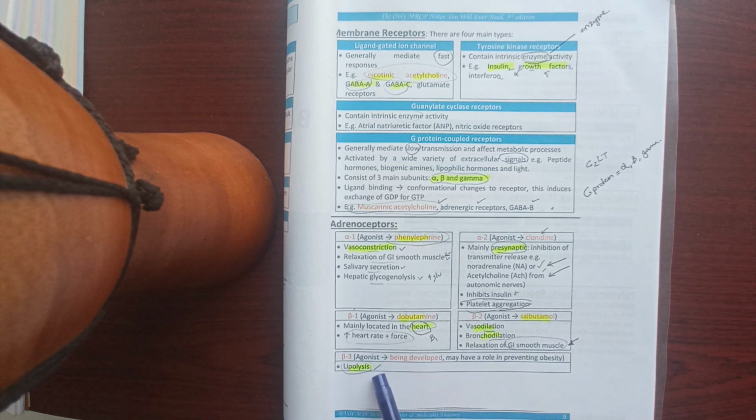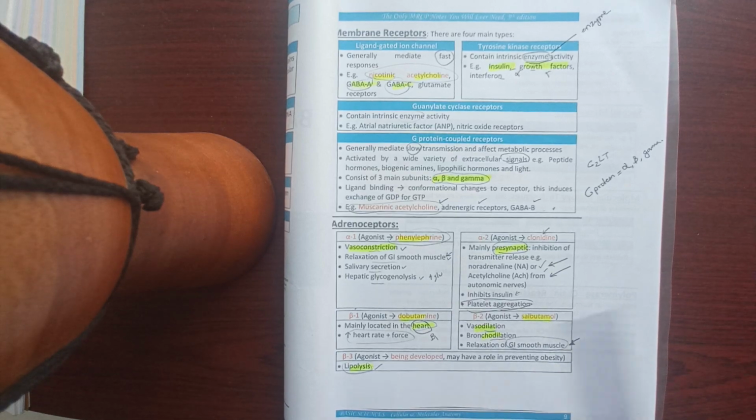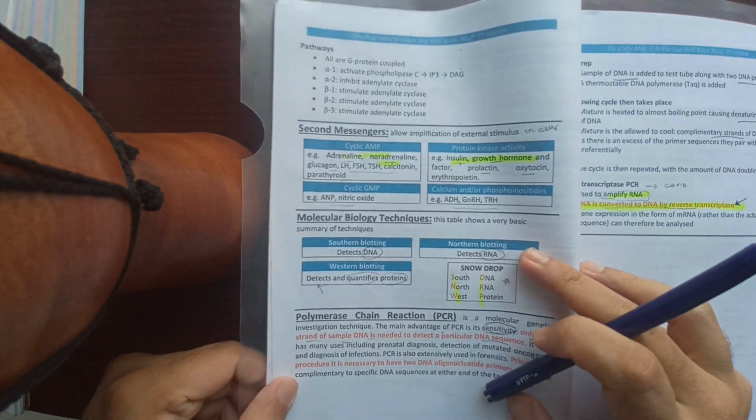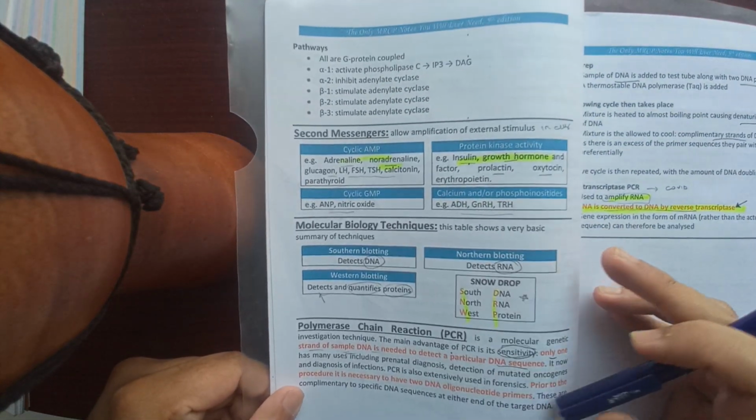Beta 3 agonists being developed may have a role in preventing obesity. Lipolysis can happen. So these are all very basic stuff which we all need to know, and very important as well.